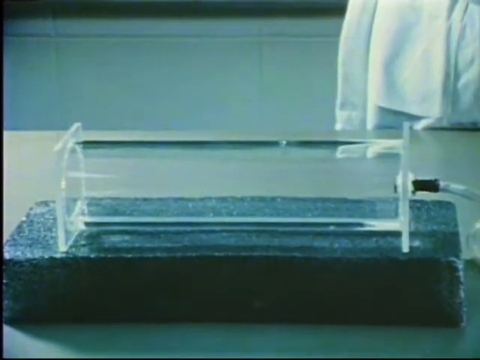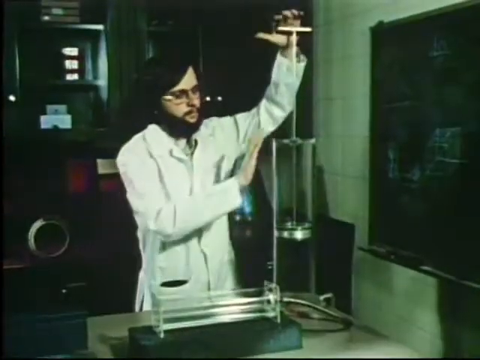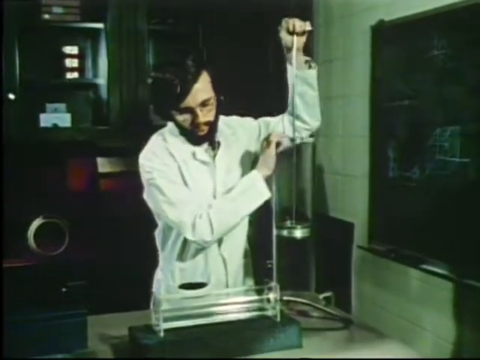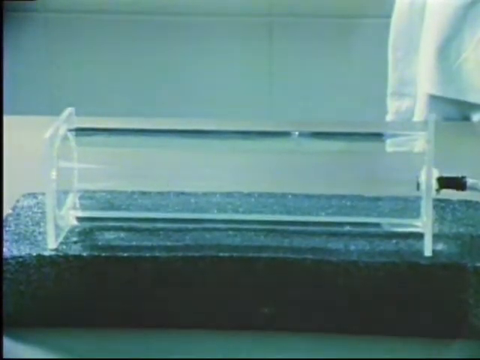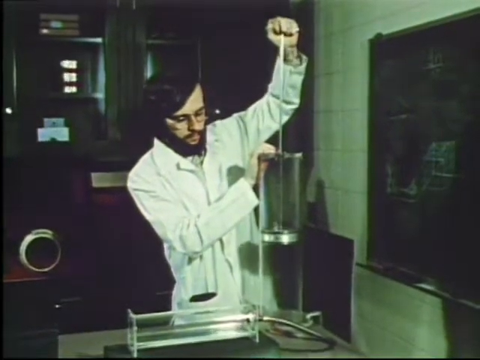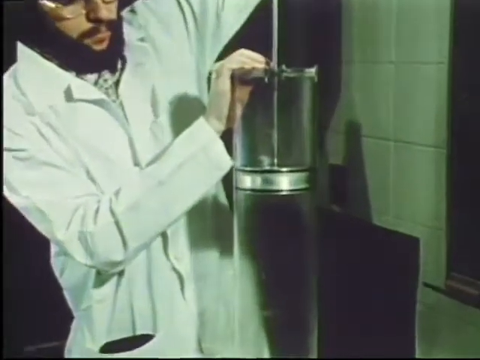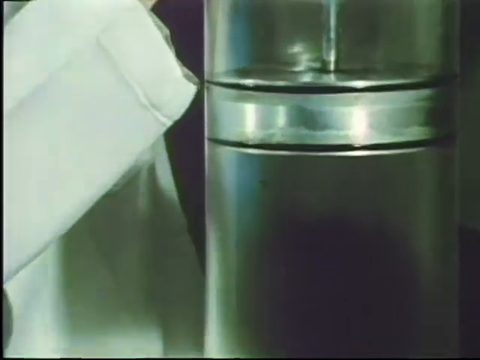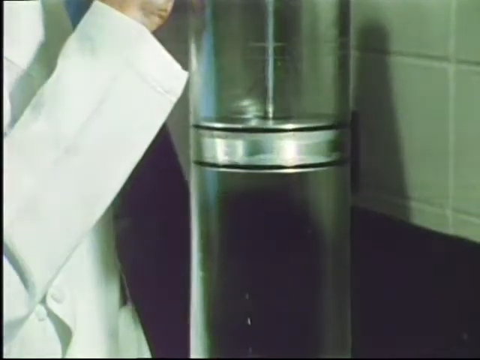This sealed chamber contains a small quantity of water. We'll decrease air pressure in the chamber by lifting this plunger. This causes the air and water vapor in the chamber to expand and cool. In subdued light, we can see a cloud form.